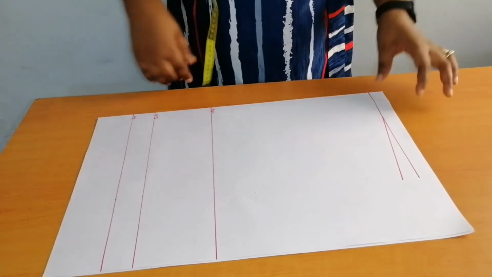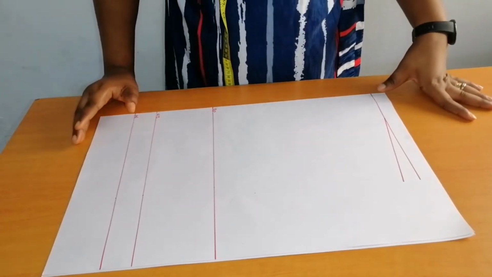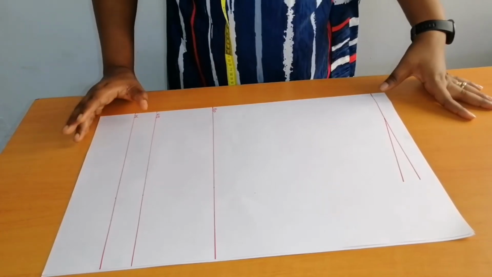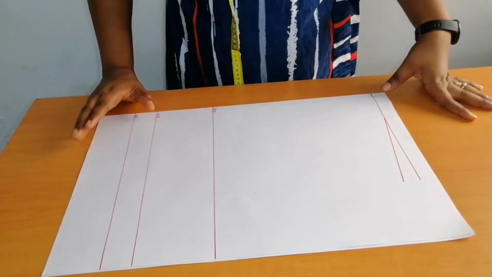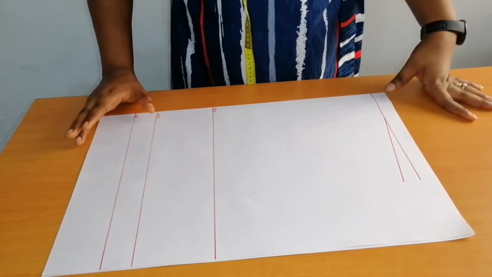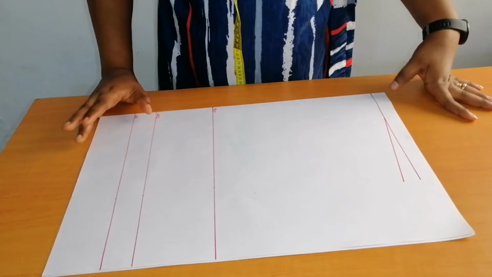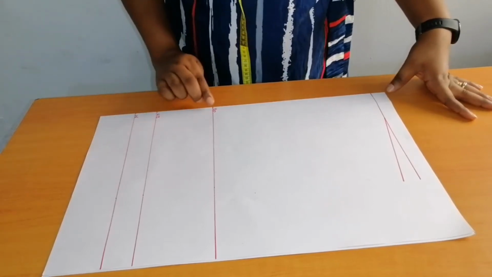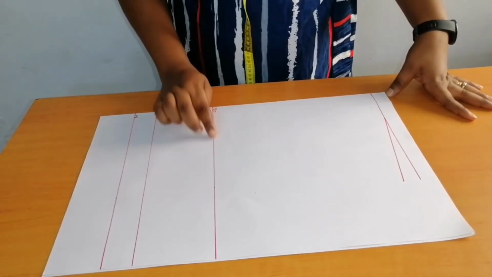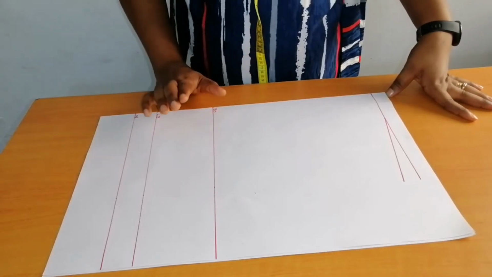So the next thing is to insert my bust span measurement. Bust span is the distance between one nipple to the other. Mine is 9 inches and it's usually divided by 2. 9 inches divided by 2 will give me 4.5. So at the bust point line, I'm going to insert 4.5 inches.